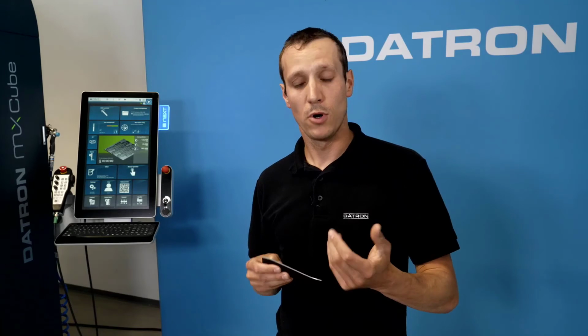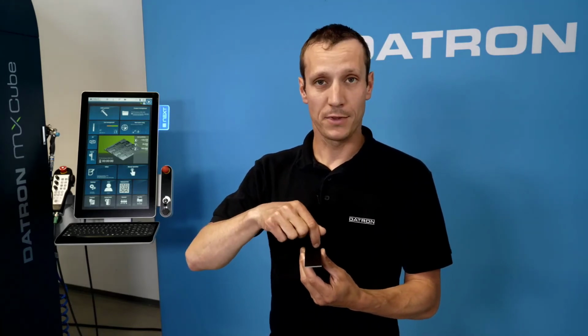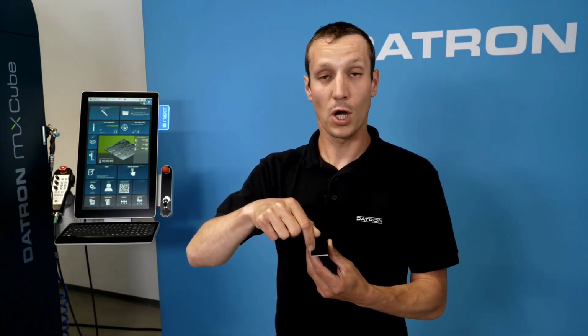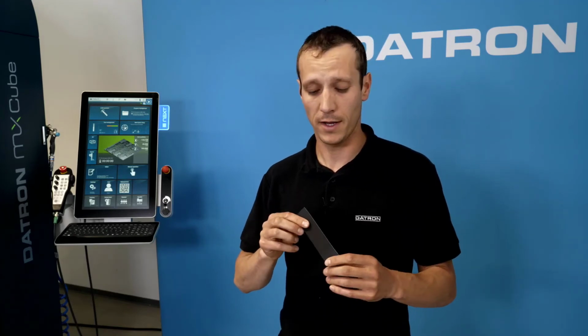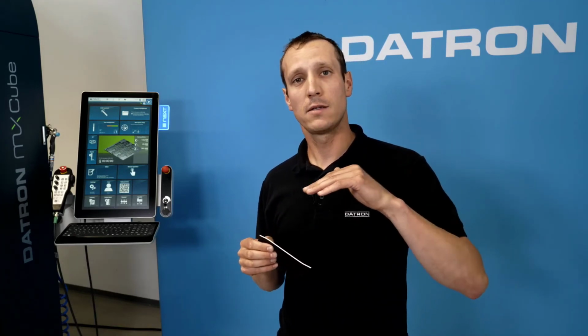Our 3D probe would basically map this field and do a lot of touch-off points, you can define that, and create a topographical map of this surface.